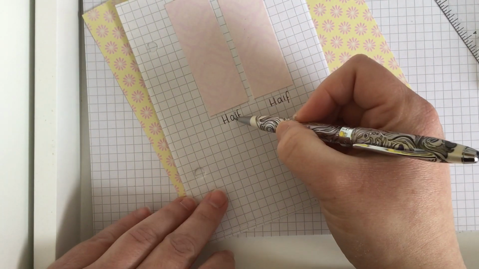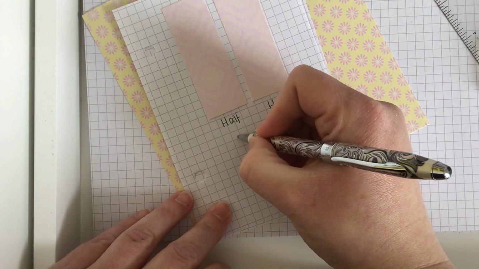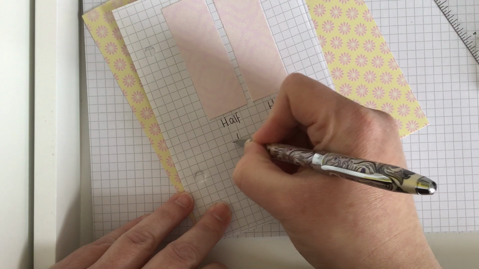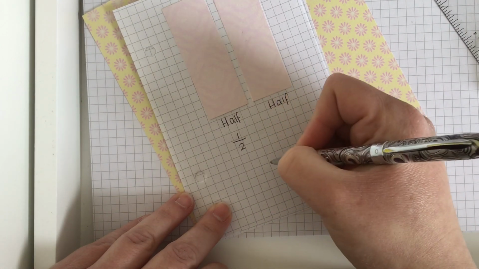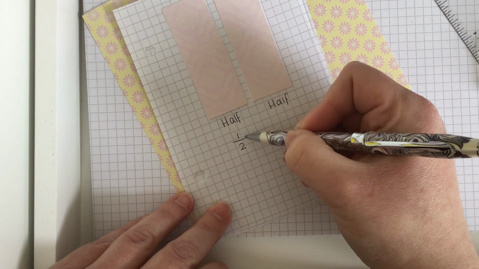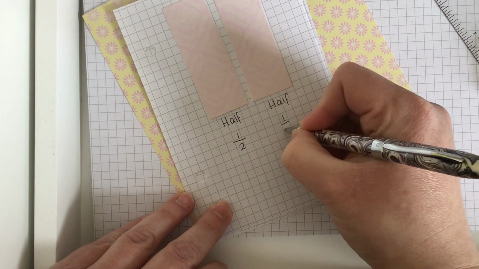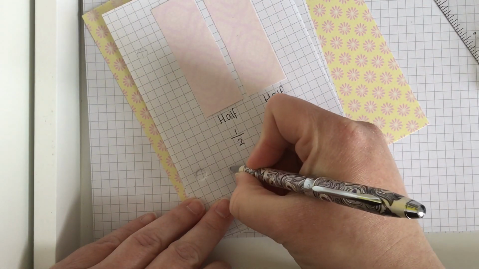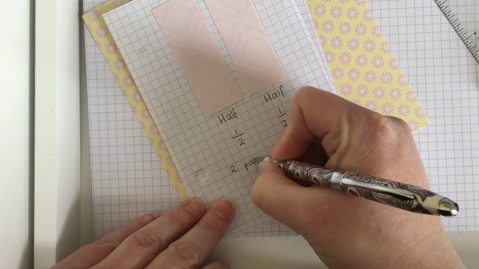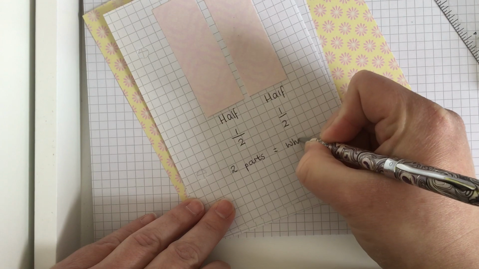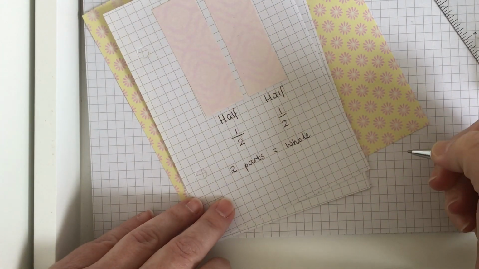If I just focus on this side, I have 1 part out of 2 parts. This is how we write a fraction and it represents that I have half. 2 parts or 2 halves make a whole, and that's what we need to remember.